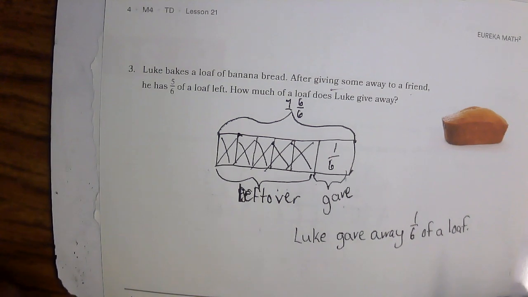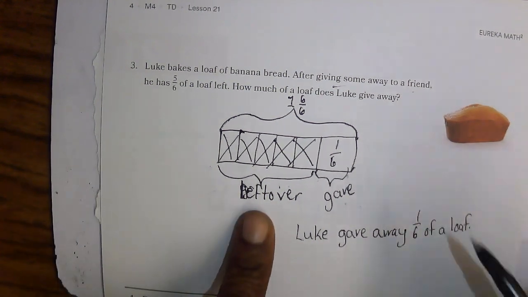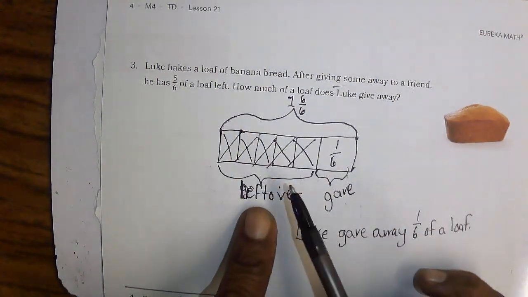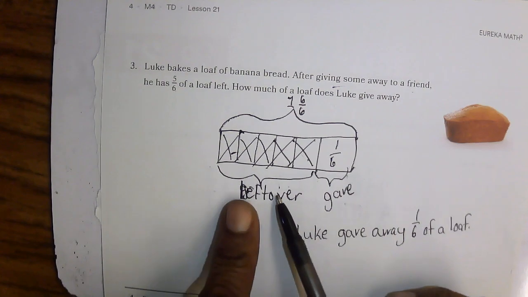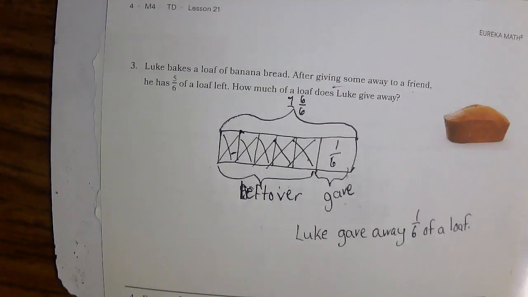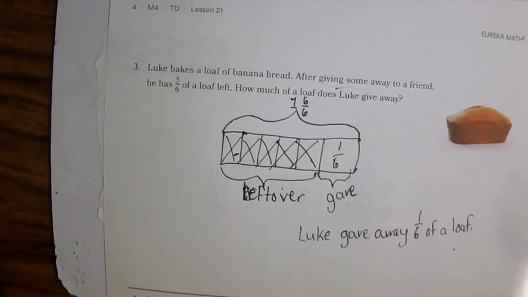Okay, so you have to make sure that 5/6 says what was left. So I marked the 5/6 out and I labeled this is what's left over. And okay, so now what's left? How much did he give? He only gave 1/6. Okay, and then I wrote my sentence, the W in the read, draw, write process.